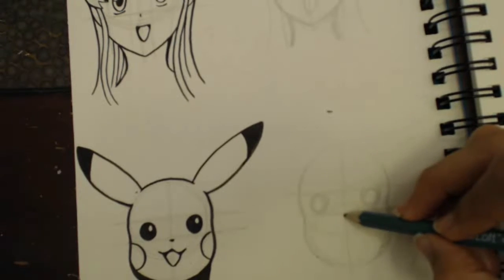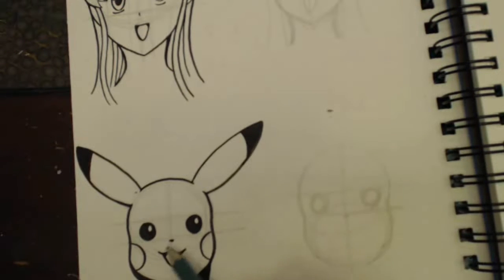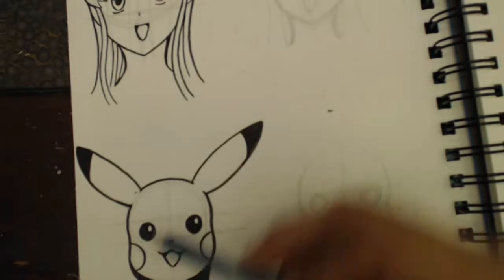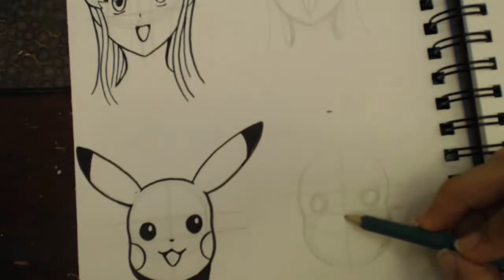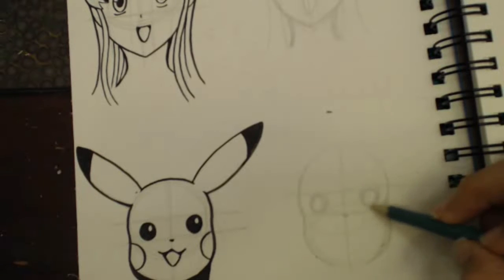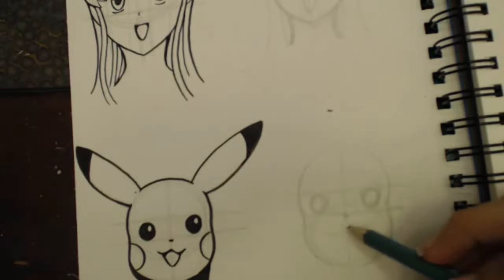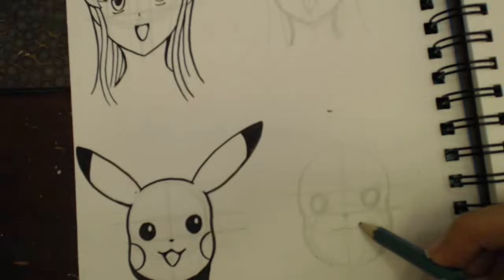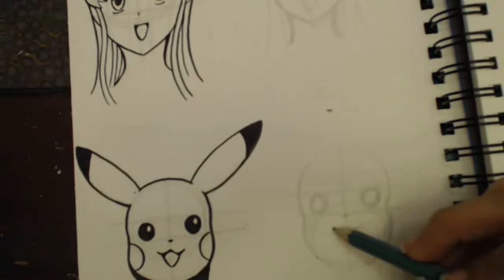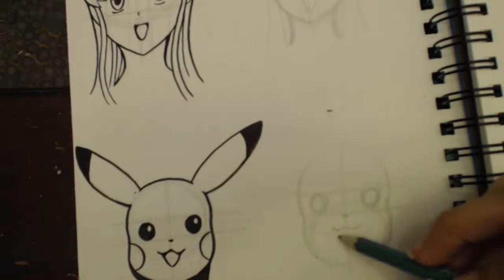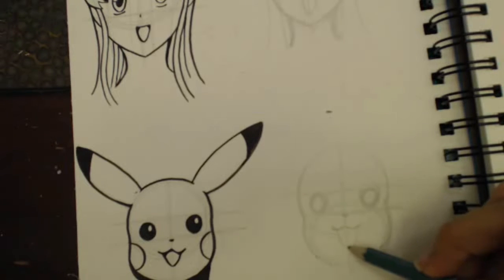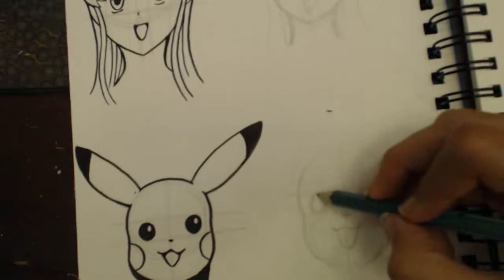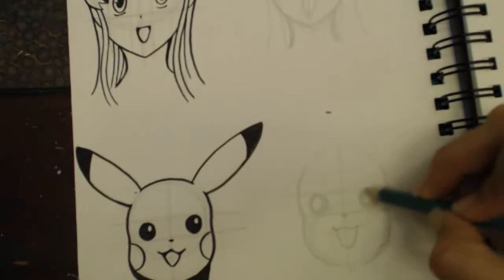And now the nose is going to go right about here, because if we look at this drawing, it goes in the cross section of these two lines, kind of like Toru. So we're going to draw that little nose right there. And then the mouth goes a little bit below like this. It's just two curvy lines like that. And then we draw the mouth like that. There we go. Make sure it looks right.